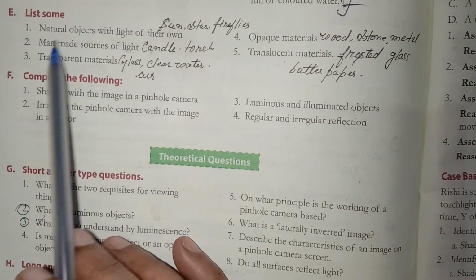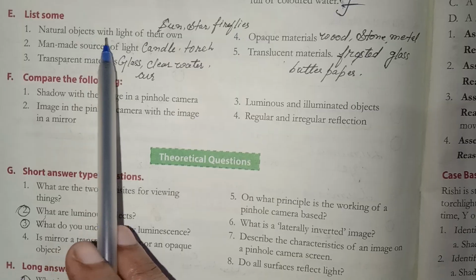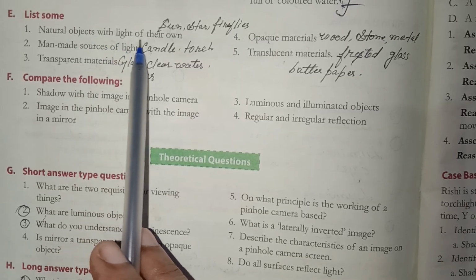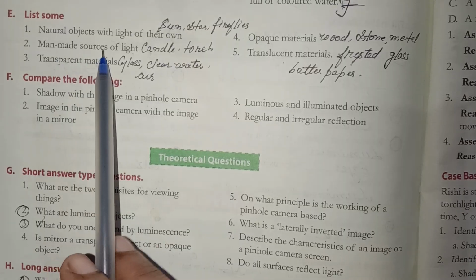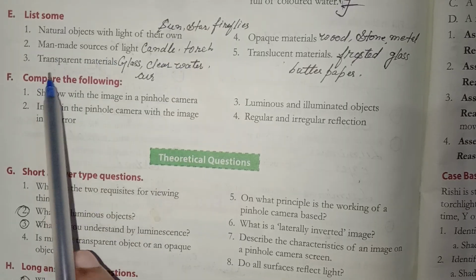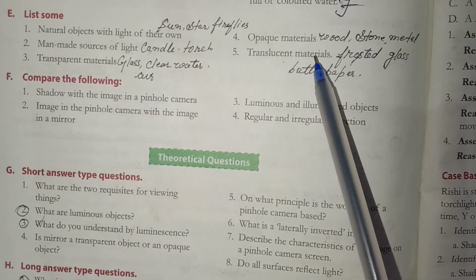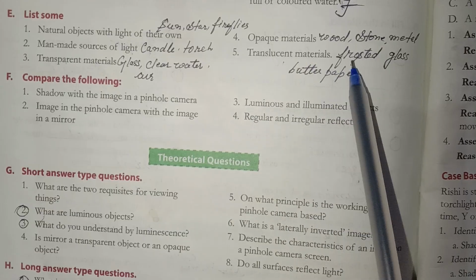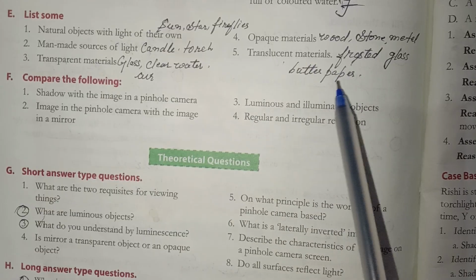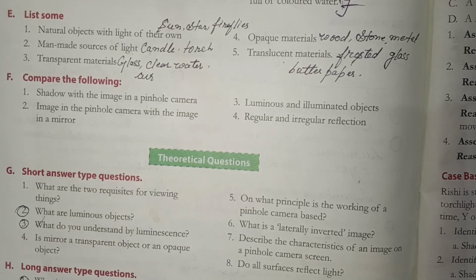E. List some. First, natural objects with light of their own: sun, star, fireflies. Second, man-made sources of light: candle, torch. Third, transparent material: glass, clear water, air. Fourth, opaque material: wood, stone, metal. Fifth, translucent material: frosted glass, butter paper. Complete the following, I will solve in notebook.